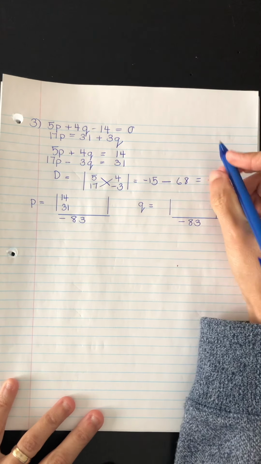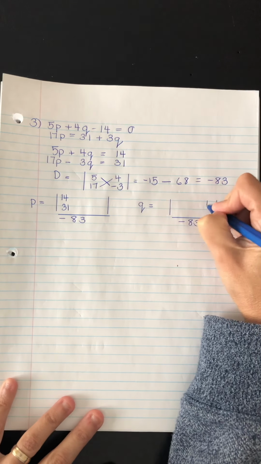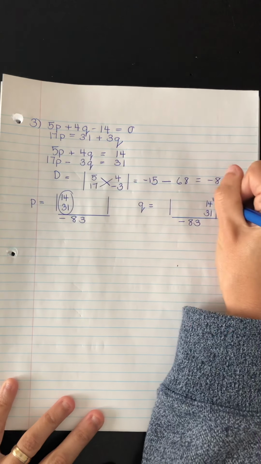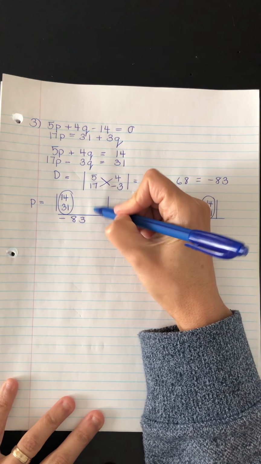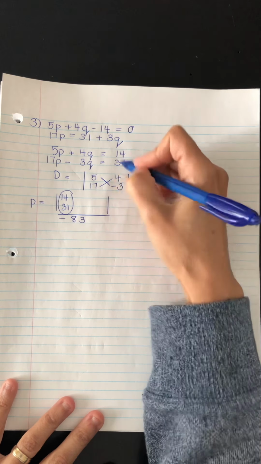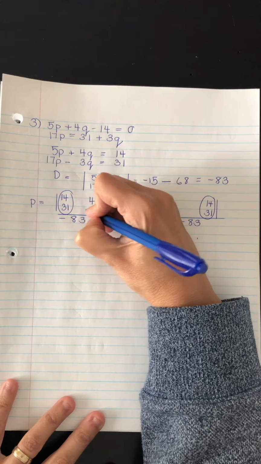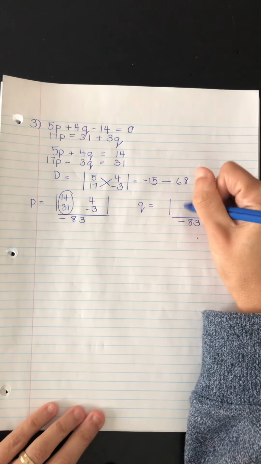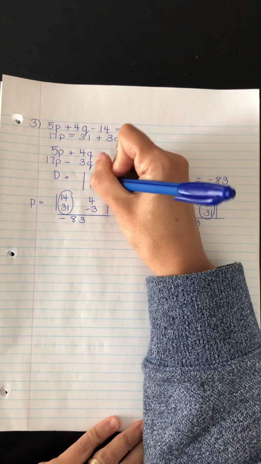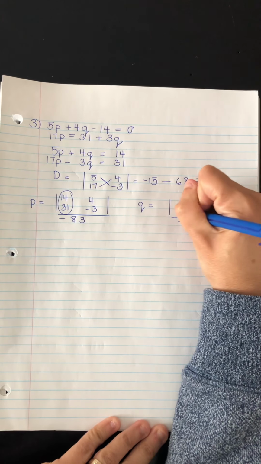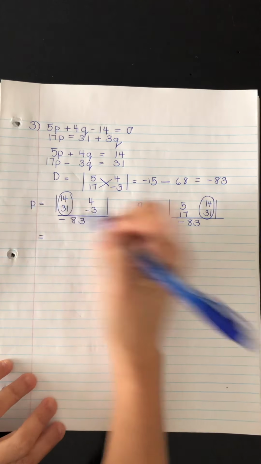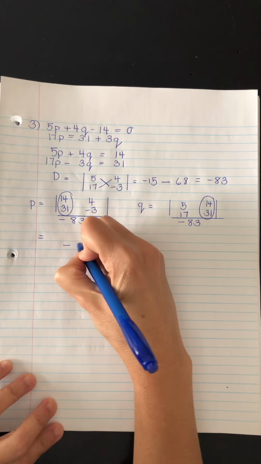How about for Q? The 14 and the 31 will go in the second column. How do we write down the second column here? We take the original second column. And how do we fill in the first column here? We take the original first column. And now we have them both set up, and we will evaluate.